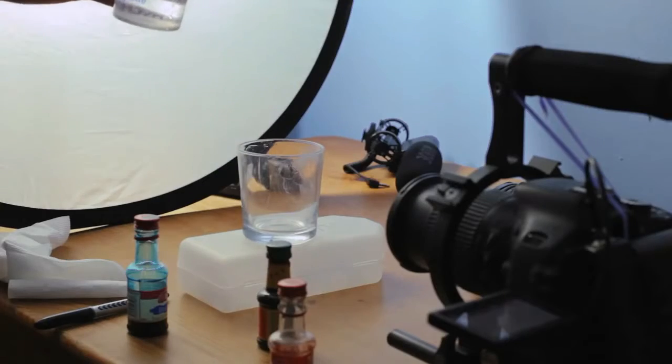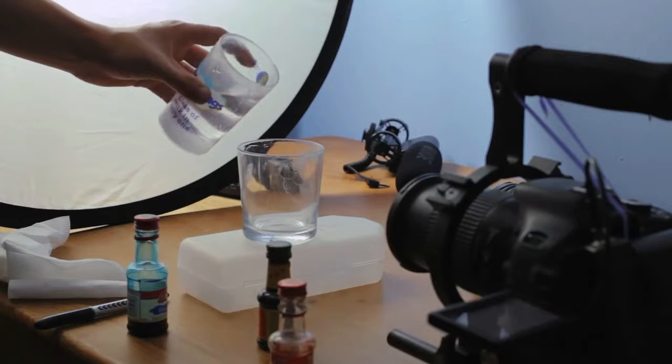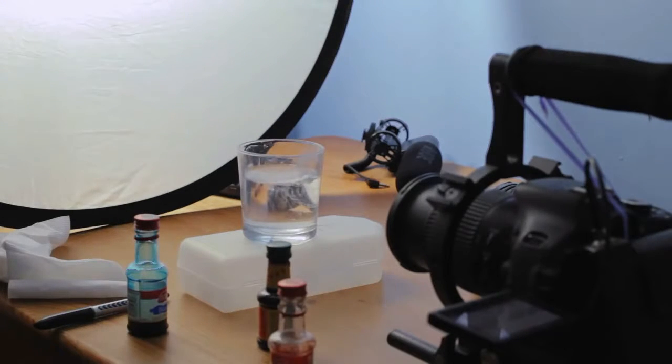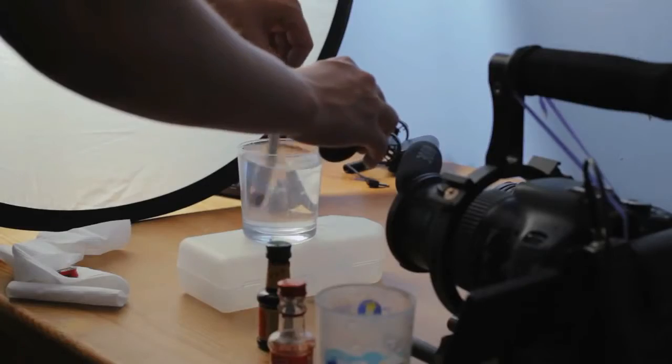But I also wanted some shots with a watery theme to them. So I set up a light behind a diffusion panel, and then I set up a glass of water in front of it, and I basically just filmed that glass of water. So I would pour water into a cup and see what that looked like. Had some cool little bubbles that worked quite well when I then overlaid them.